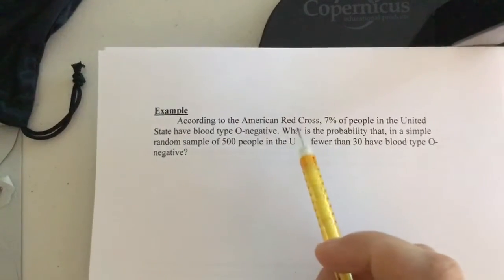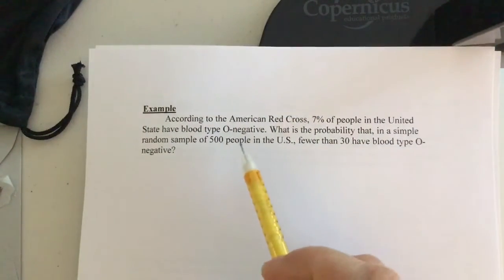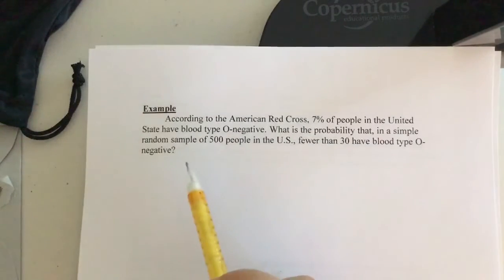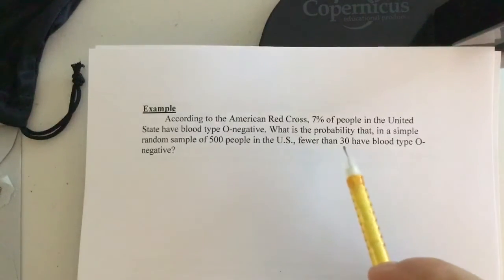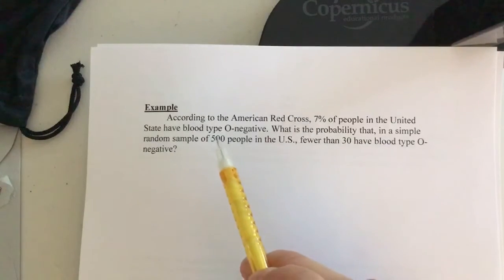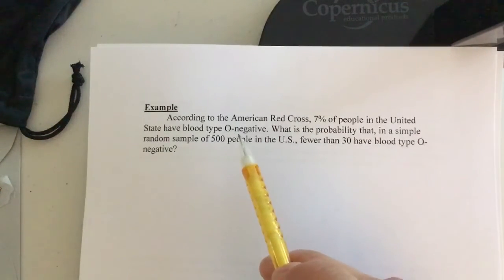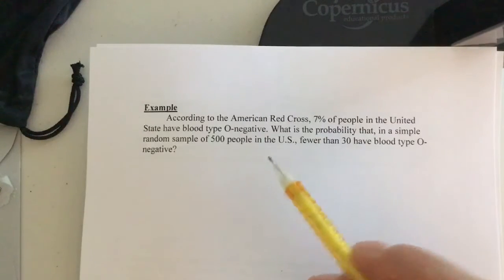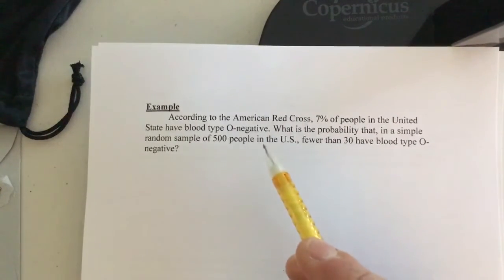According to the American Red Cross, 7% of people in the United States have blood type O negative. What's the probability that in a simple random sample of 500 people in the US, fewer than 30 have blood type O negative? The first thing you have to ask yourself is, is this a binomial problem? If you're saying, Mister, I have no recollection what that word even means, it boils down to essentially a yes or no question. In this instance, 7% of people have blood type O negative. So you either have it, 7% do, or you do not. It's yes or it's no. So this is a binomial.